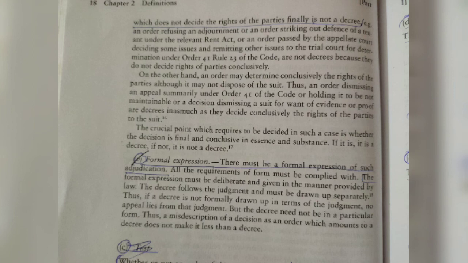Thus, the order dismissing an appeal summarily under Order 41 of the Code, or holding it to be not maintainable, or a decision dismissing a suit for want of evidence or proof, are decrees inasmuch as they decide conclusively the rights of the parties. So here is our interesting and tricky part.